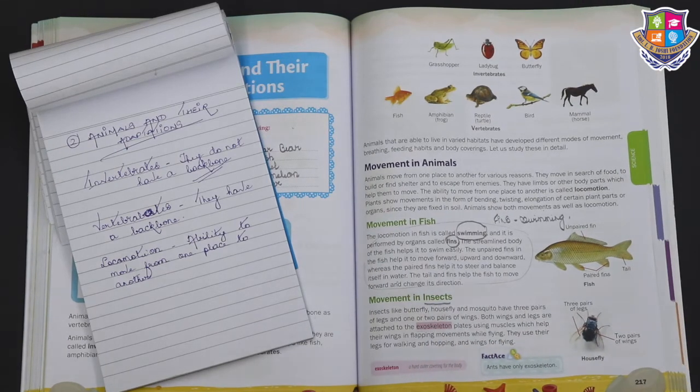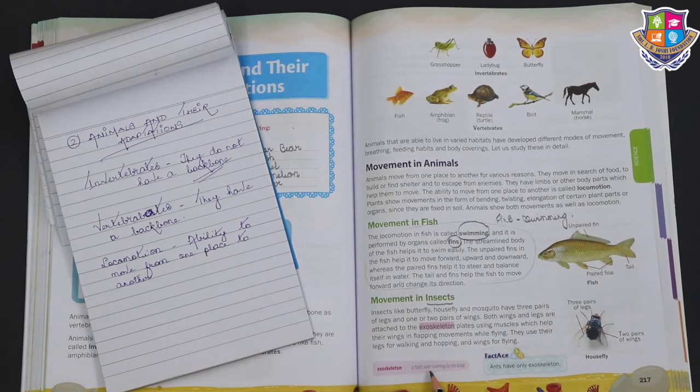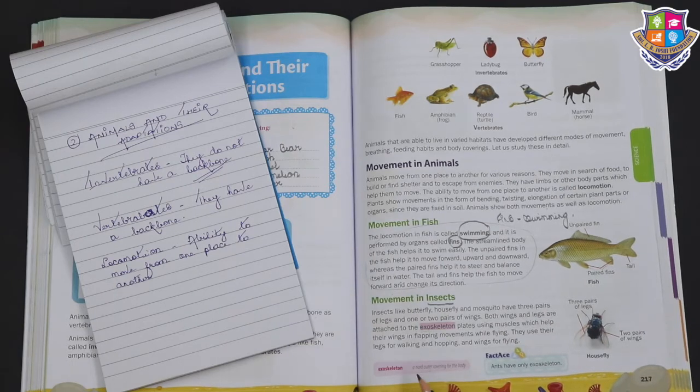Now let's understand what is exoskeleton. A hard outer covering for the body. What is it? Exoskeleton means a hard outer covering for the body. They use their legs for walking and hopping and wings for flying.